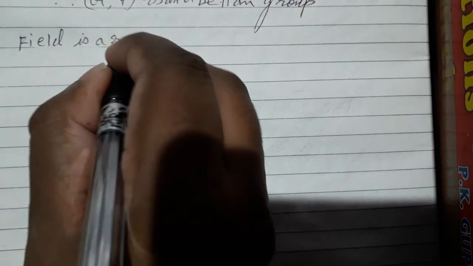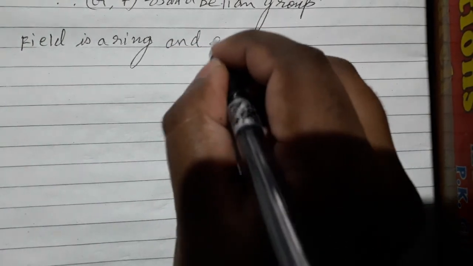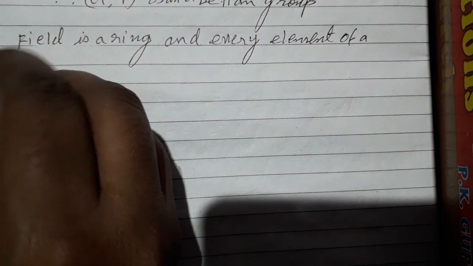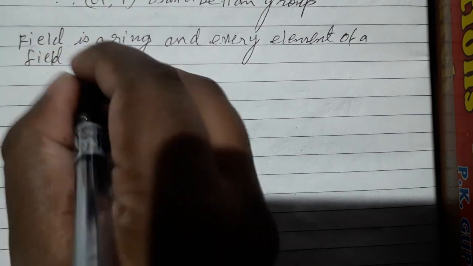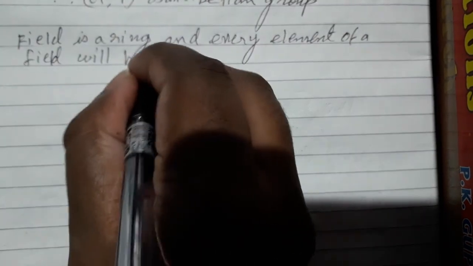So let me talk about the field first of all. A field is a ring. First of all, it should be a ring, and every element of a field should have an inverse under multiplication.